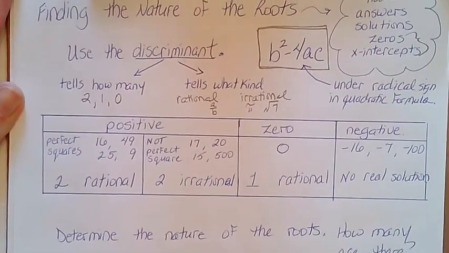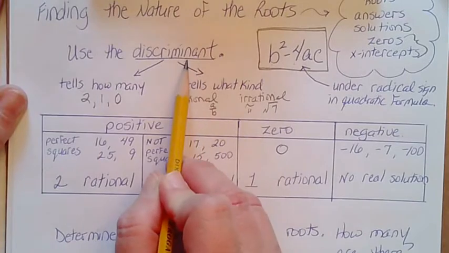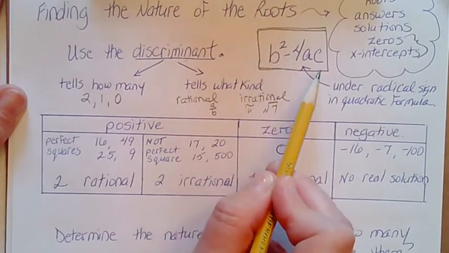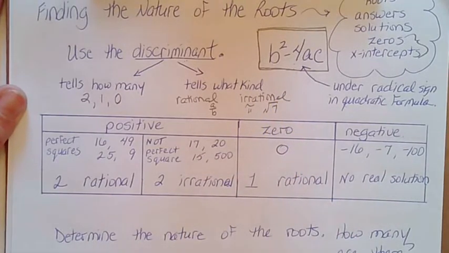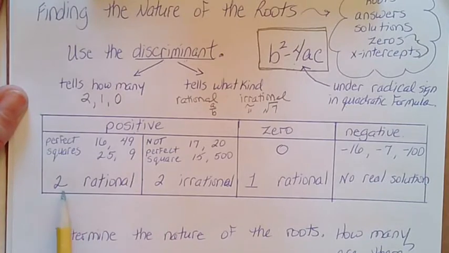When you figure out what this number is here, what that discriminant is, don't take the square root. Notice there's no square root here. When you figure out b squared minus 4ac, it could be a few different possibilities. First of all, it can be a positive number. And if it's a positive number, then there are two roots, two solutions, two answers.